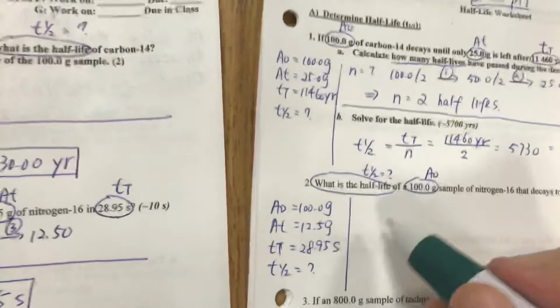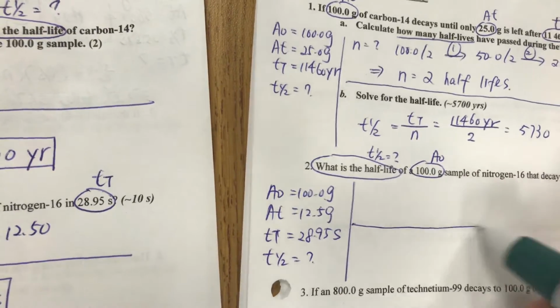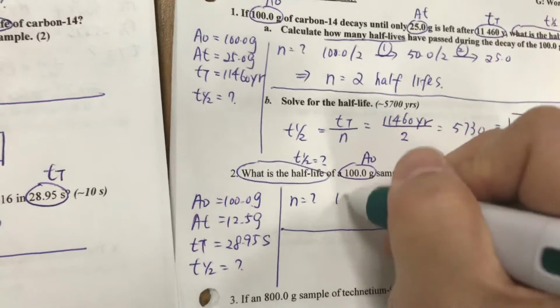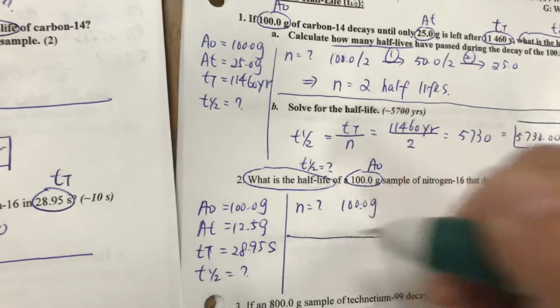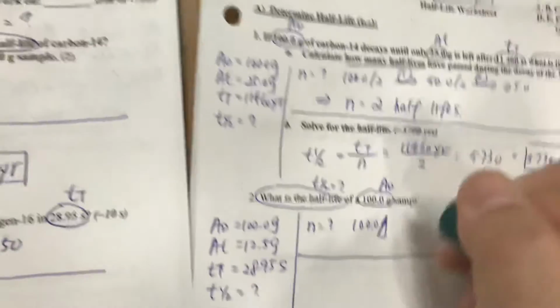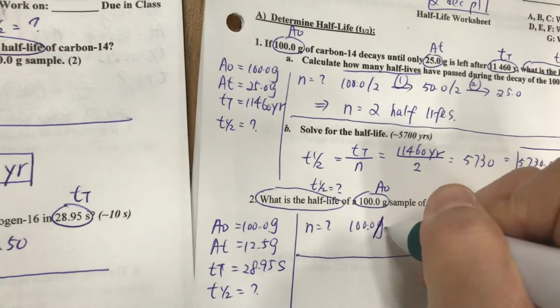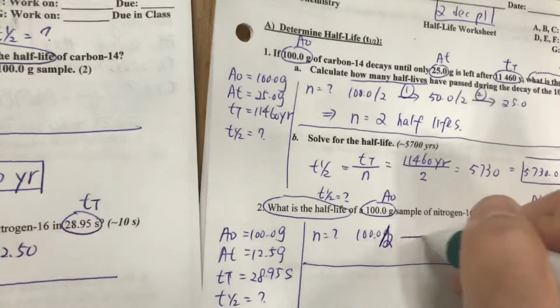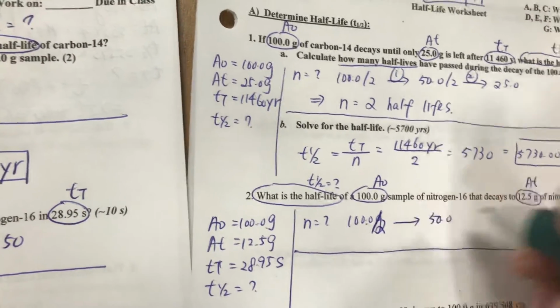So again, we split into part A and part B because all the time we want to find the n. So my n, we start with the A0, 100.0 gram. We don't need to put the unit. Just 100.0 divided by 2, and I will get 50.00.